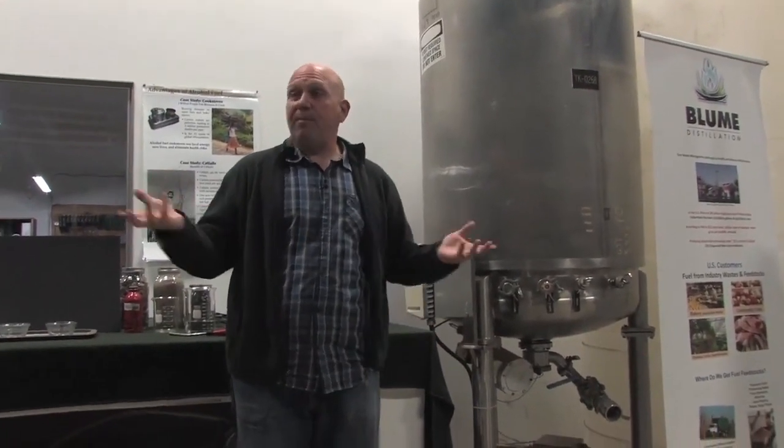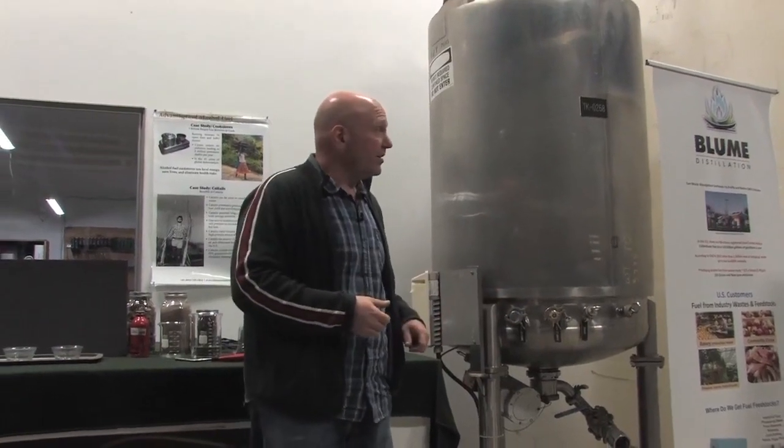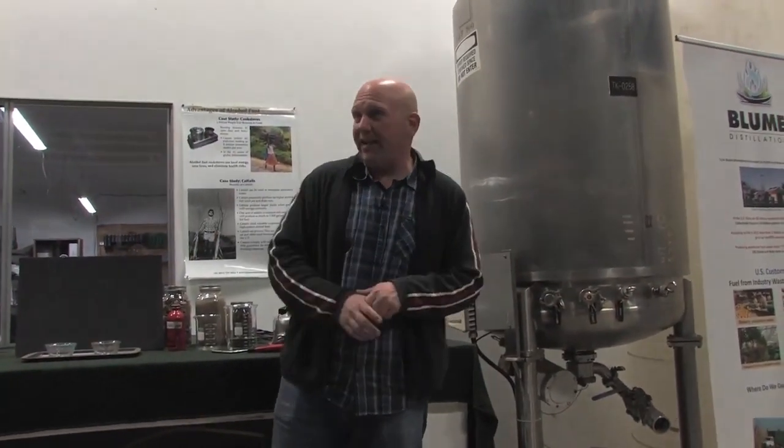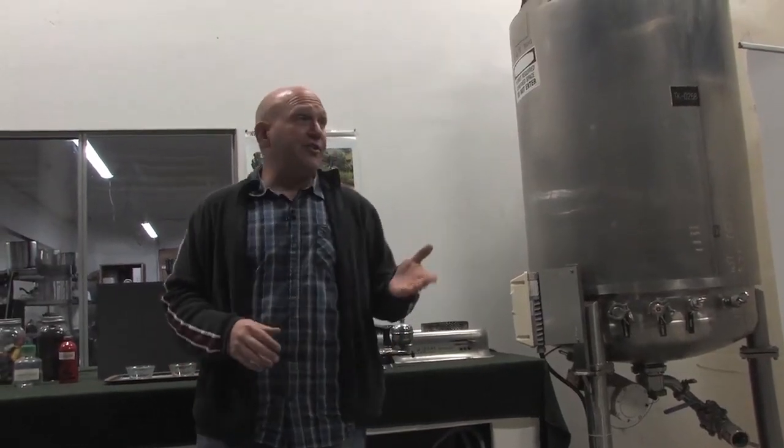Once the yeast have finished their job, now all we need left to do is separate the alcohol from whatever else is in there, which is mostly water. And that's where distillation comes into play. So distillation is the process of using heat energy to separate two liquids of different boiling points. In our case, water is 212 degrees Fahrenheit. Alcohol is 172 degrees Fahrenheit. So we got about 40 degrees of gap, which makes it very easy then to separate.